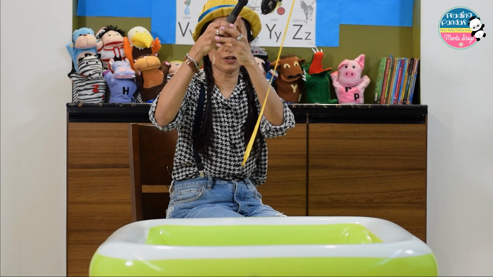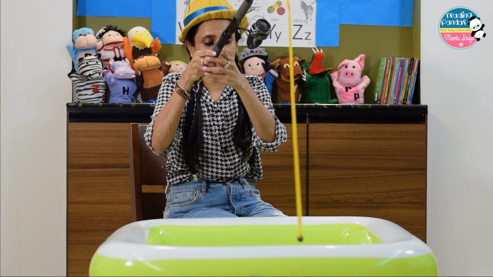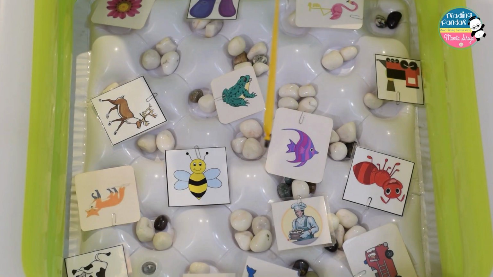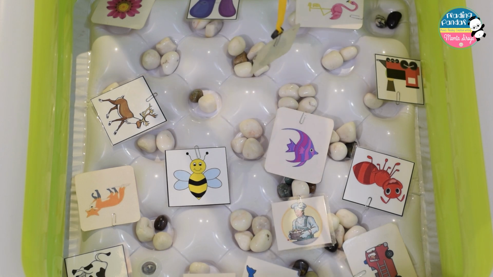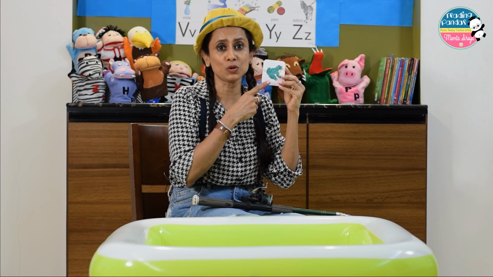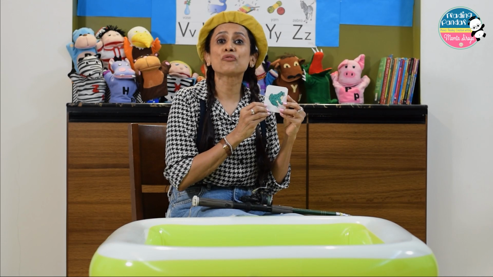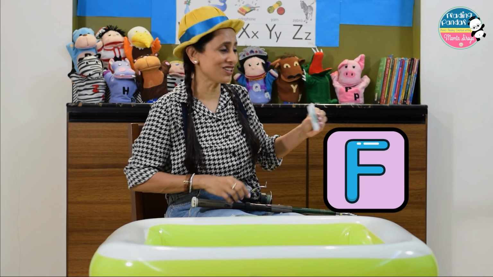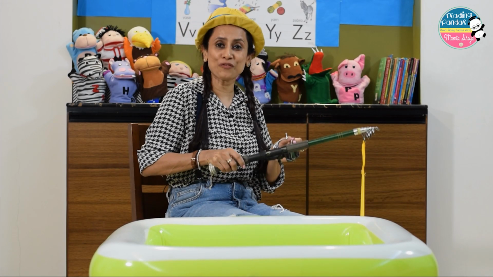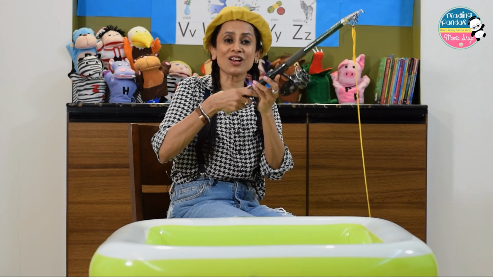A fishing we will go. A fishing we will go. What are we going to catch now? Oops! What did I find? I found a frog. And can you tell me what is the first sound for the word frog? It begins with which sound? Yes, it's very, very good. Are we having fun? Yes! Now let's try again.